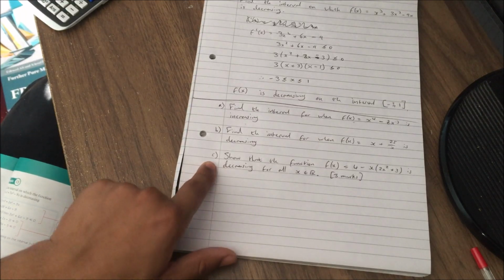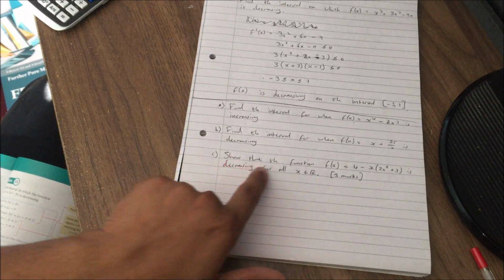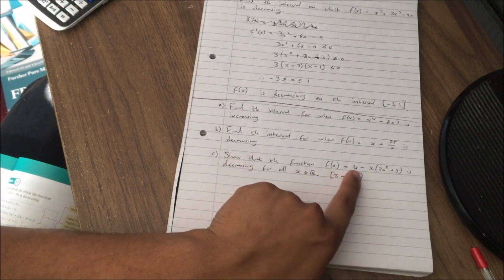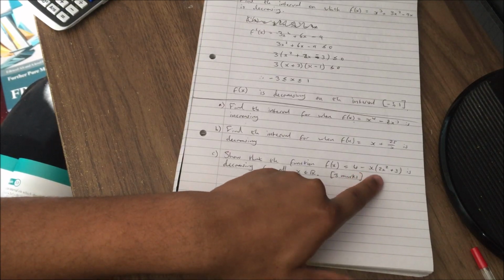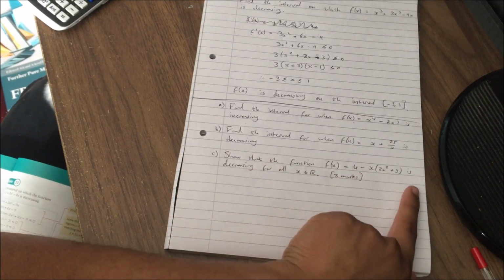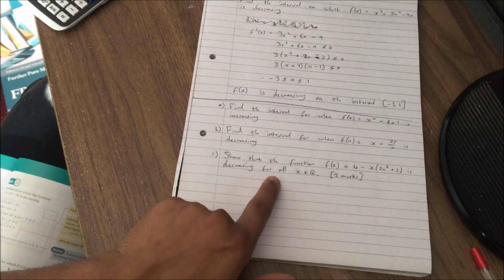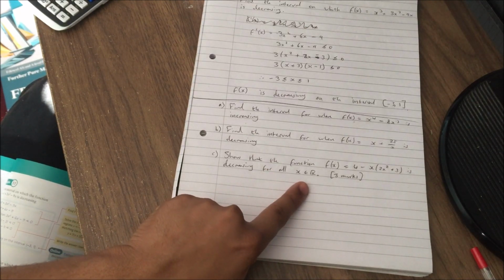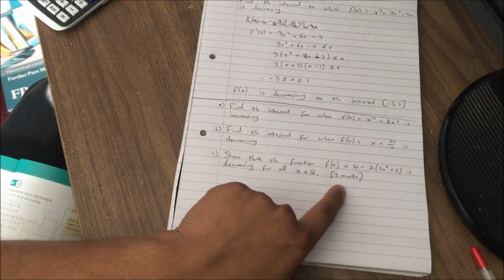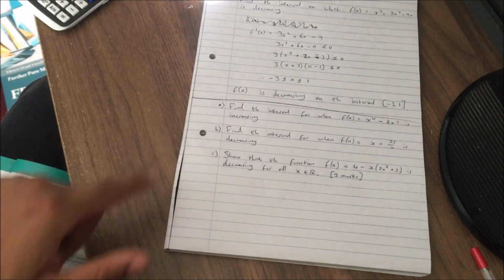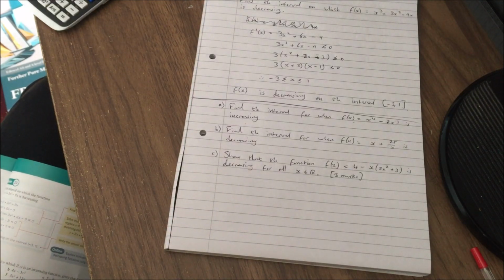And then question C is a marked question. Show that the function f of x equals 4 minus x, bracket 2x squared plus 3 bracket, is decreasing for all x real. And this is worth 3 marks. So I suggest giving all of these a go, and then you'll be secure on this topic.